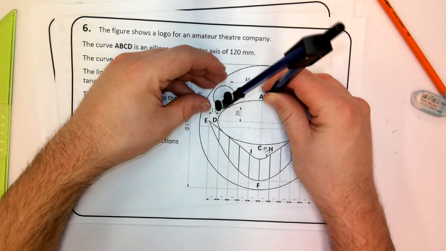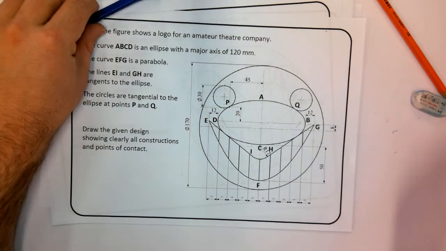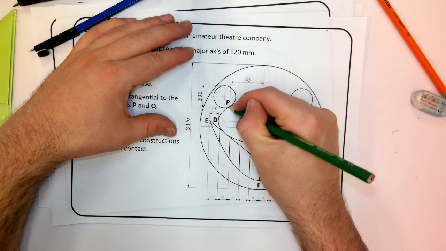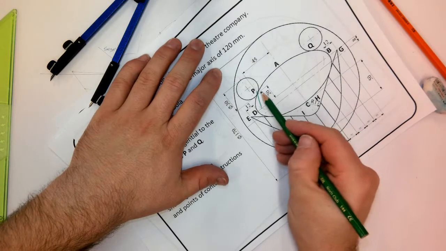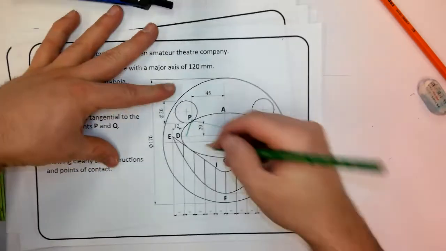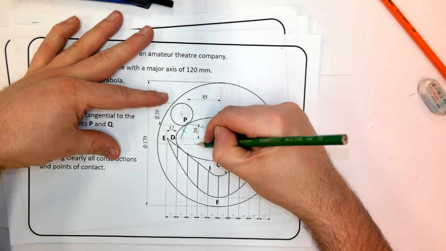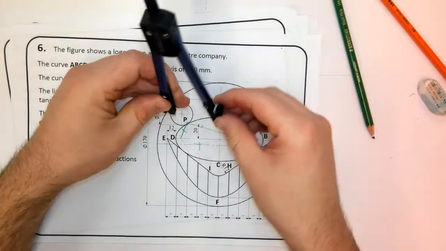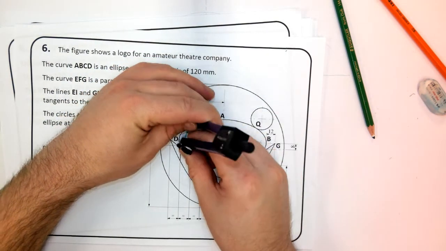So half the major. You've already got the focal points. So this is a tangent to a point on the curve. So I'm going to join F1 to P, P to F2. We're going to bisect the angle with our compass. So you can set your compass to any length, swing an arc on this line.